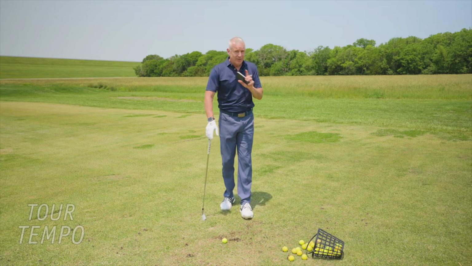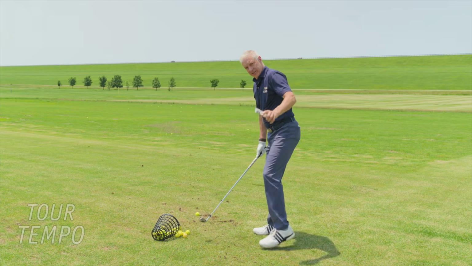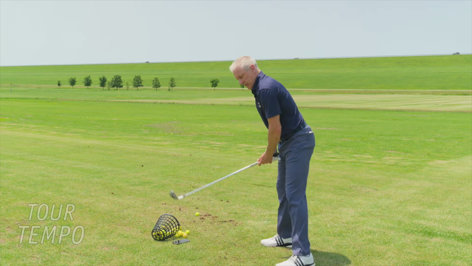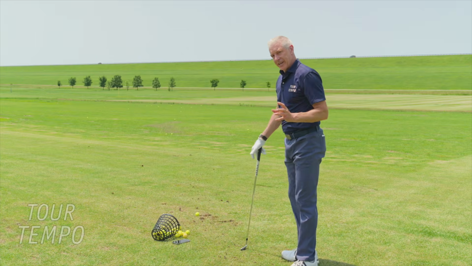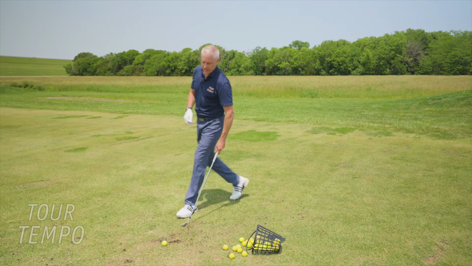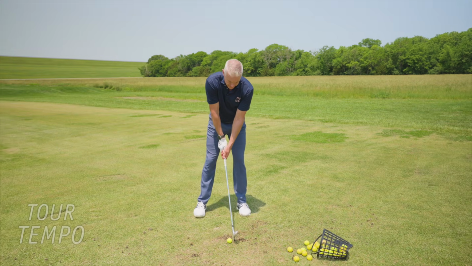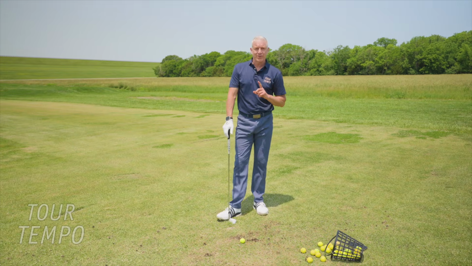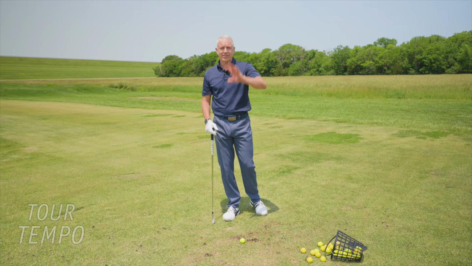So if you need to work on something in your swing mechanically, I want you to do that back here. So come back behind the ball, feel what you're feeling, whatever that might be, bake that in. Now, when you step up to hit, you've got that in your system. Just do Tour Tempo, bump, bump, bump, and make your swing and hit it. That is the only way you're going to take this game from the range to the course.